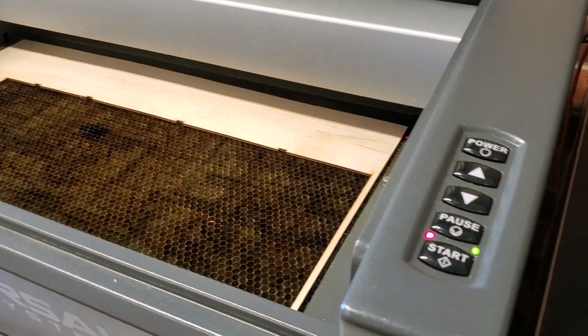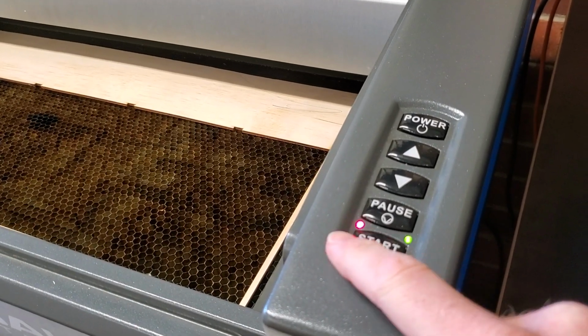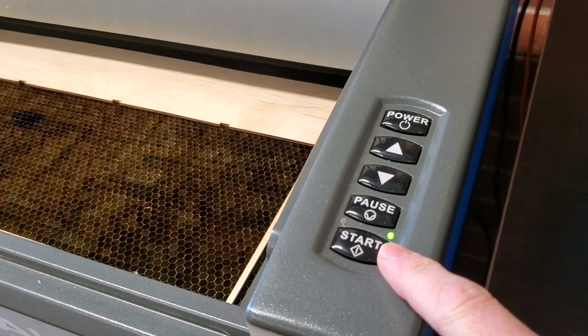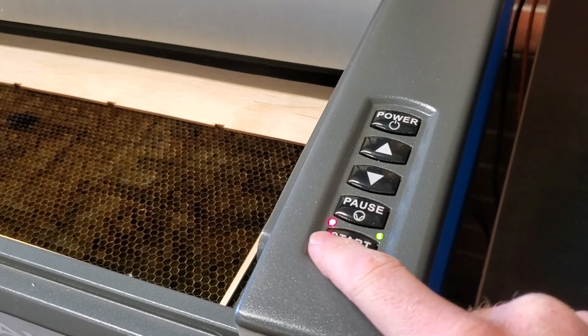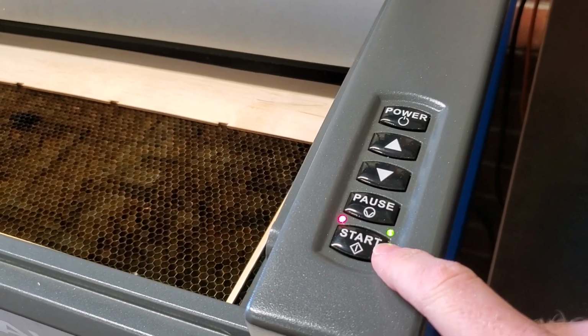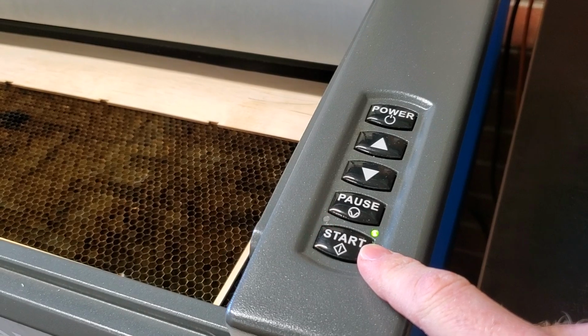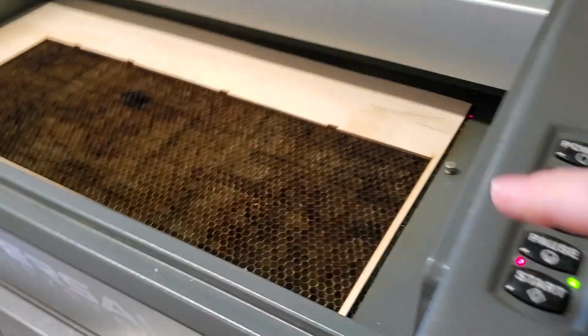Alright, so the laser is now activated. It's worth noting that these little lights here do not actually mean that the laser is turned on properly. These get power via the USB cable. It's really easy to get fooled by that. You think the machine's on but not working because you can see those. You do have to check that it's on there.